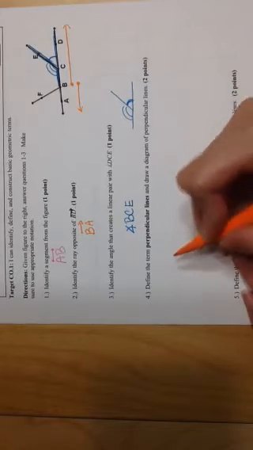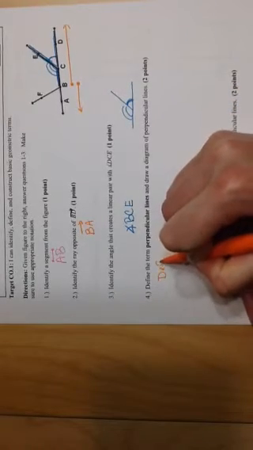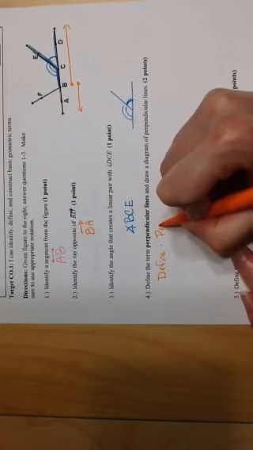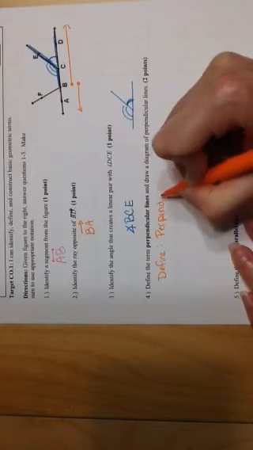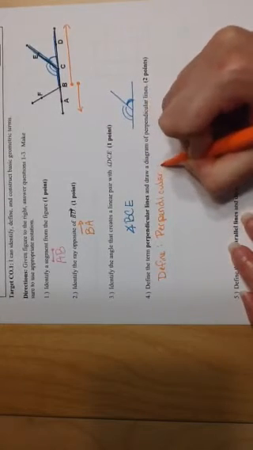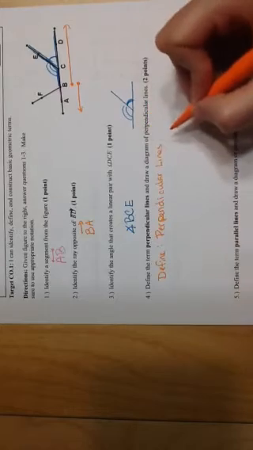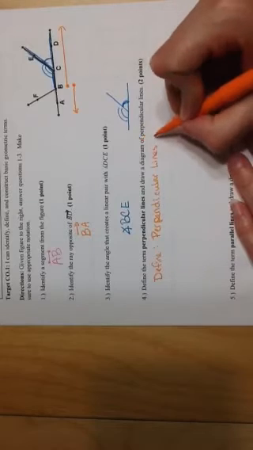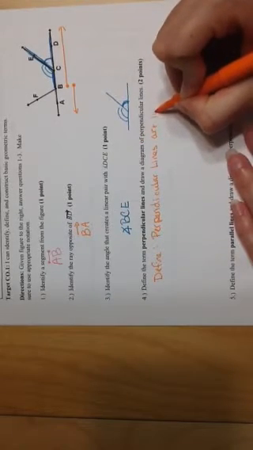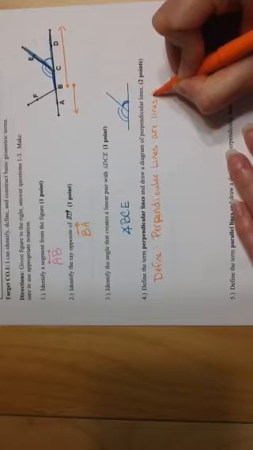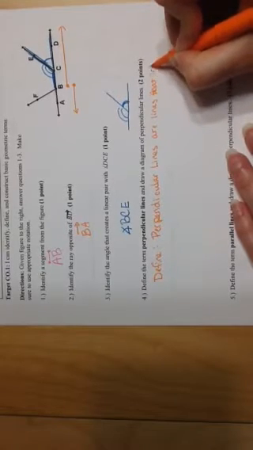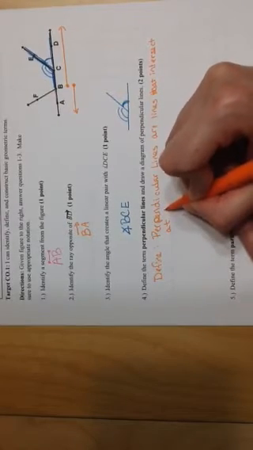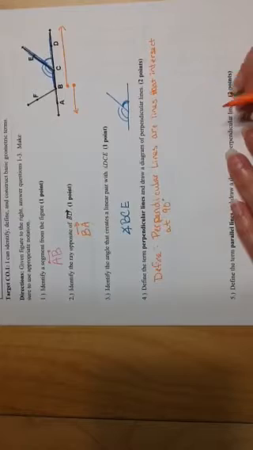So perpendicular lines, if I look at my definition, perpendicular lines are lines that intersect at 90 degrees.